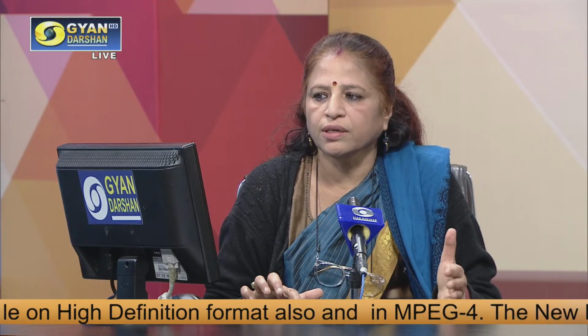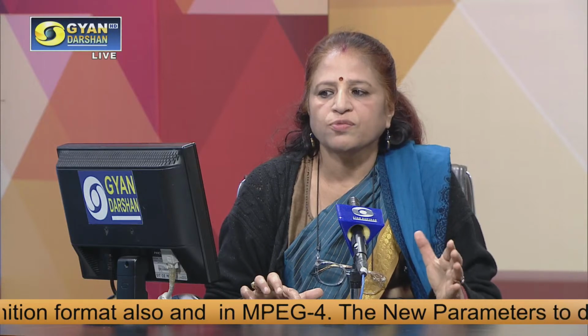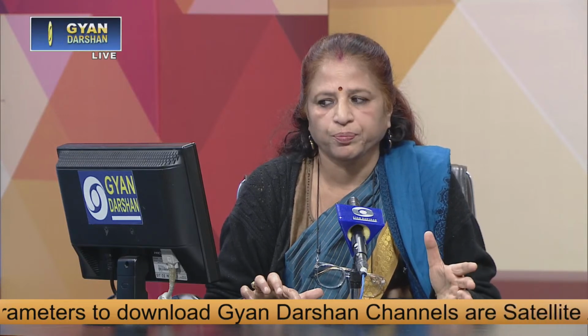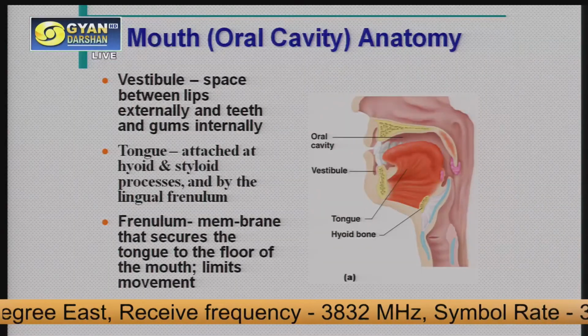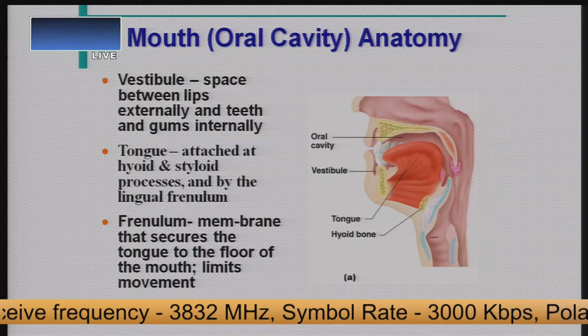Then we come to another portion, that is the vestibule, then the tongue, then the frenulum. These are the other components which are there in the mouth. The vestibule is the space between the lips and cheeks externally, and teeth and gums internally. You can see this is very clear in the figure. Then the tongue, we know it is attached at the hyoid and styloid processes and by the lingual frenulum. The frenulum is a membrane that secures the tongue to the floor of the mouth and limits its movement.